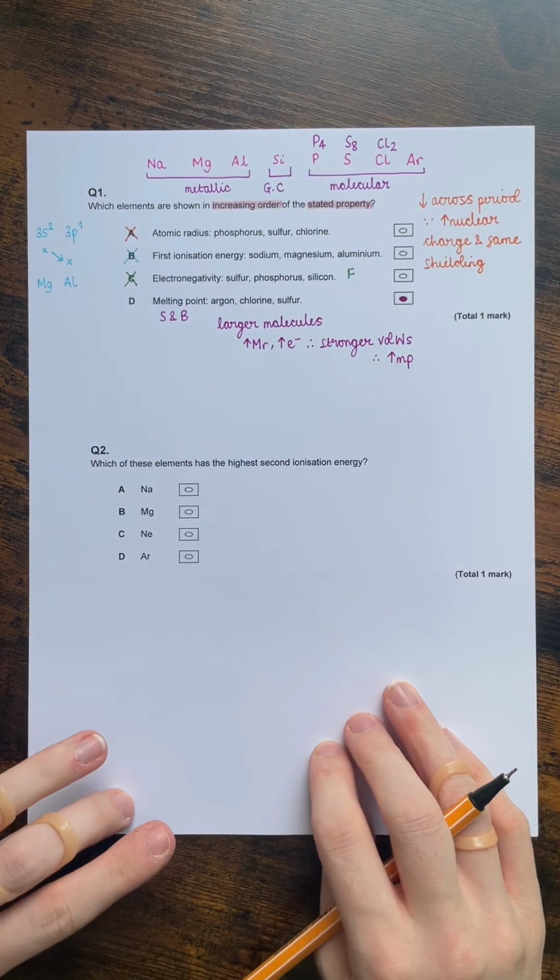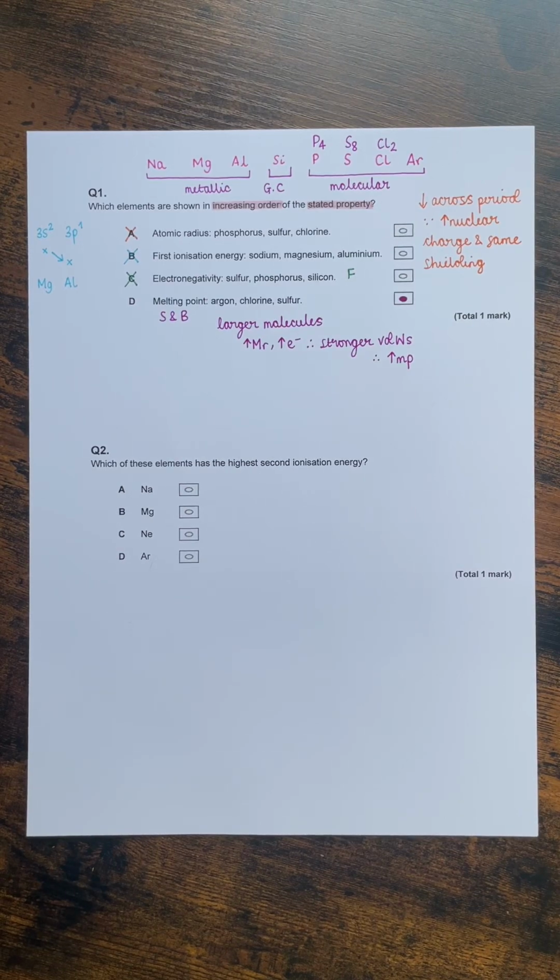So thankfully D is correct, but hopefully it's been helpful to work through why D is correct and obviously why all the others are wrong.